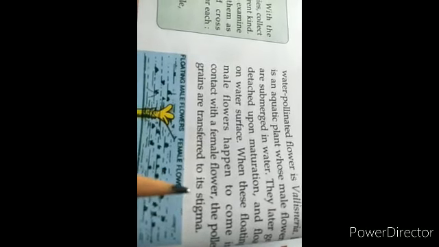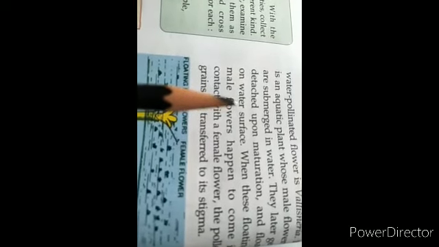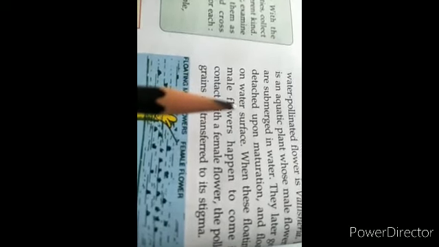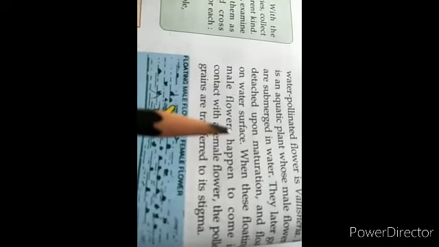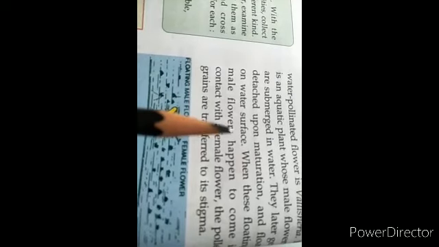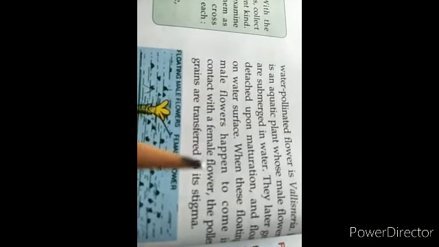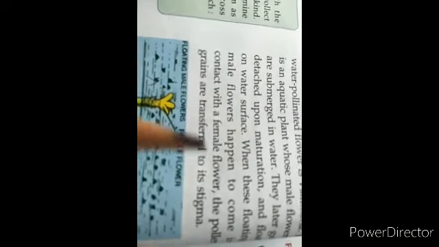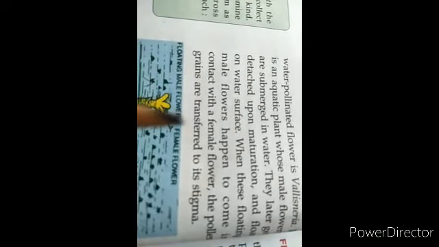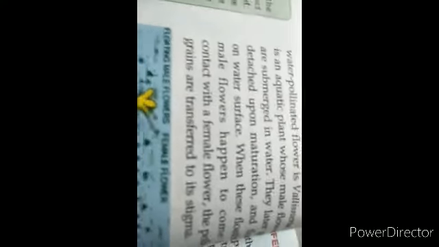So here, the male flower floats on the water and is carried by the currents, and as nature decides, this male flower may find a female flower and come in contact with it while floating. When that happens, the pollen grains are transferred and fertilization can take place there.